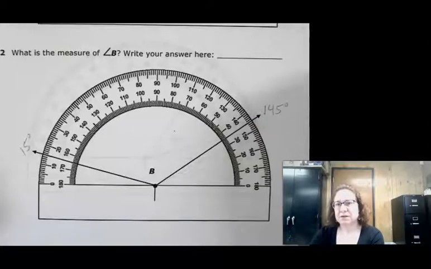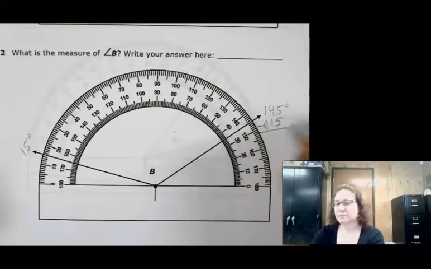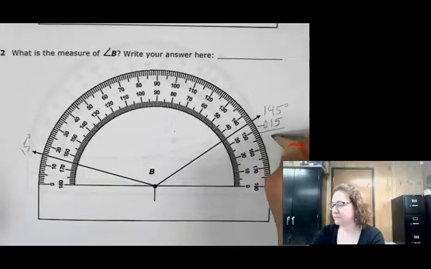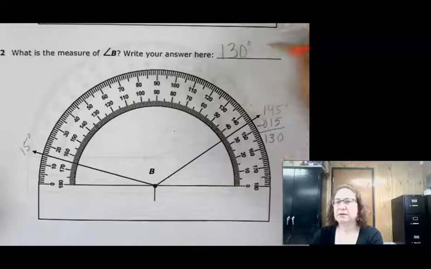What is the difference between 145 degrees and 15 degrees? So we're going to subtract. Angle B is a 130-degree angle.